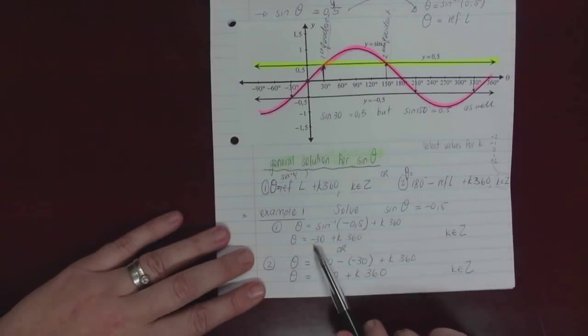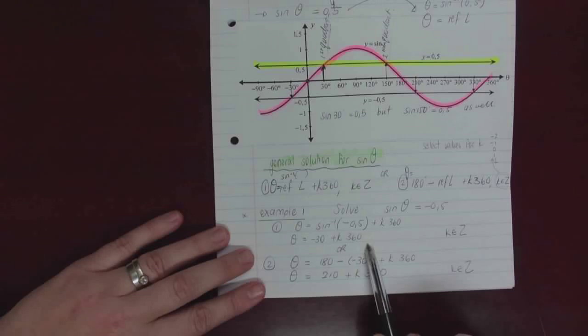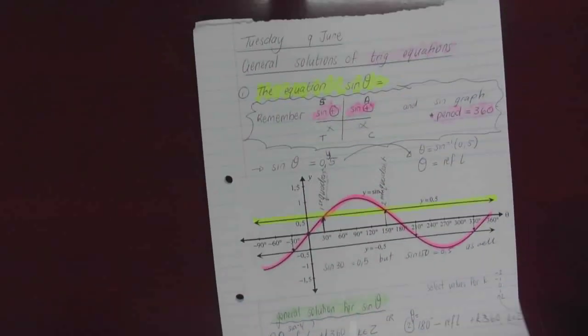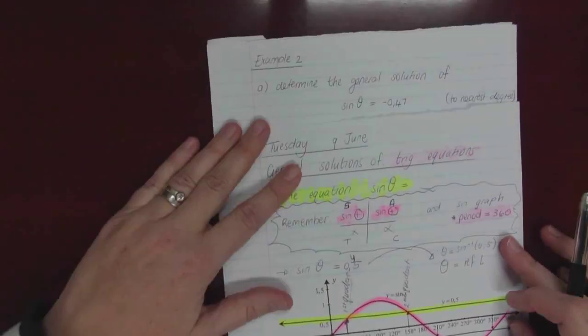Okay, so it can be either minus 30 plus k times 360, or the second quadrant is 180 minus 30, so a minus and a minus becomes a plus. That's 210 plus k times 360. Okay, so what does an actual example look like?